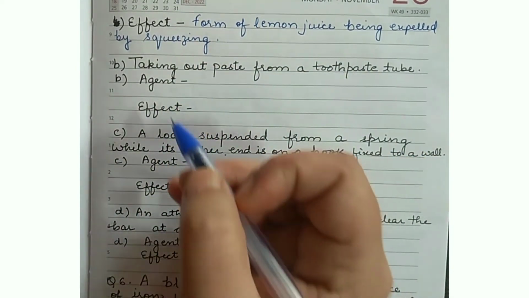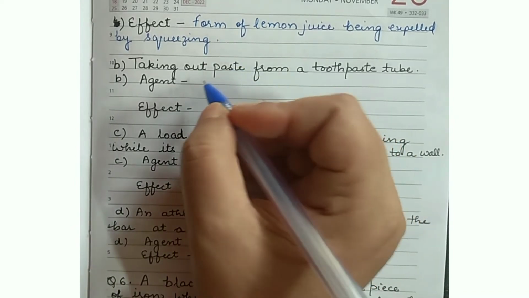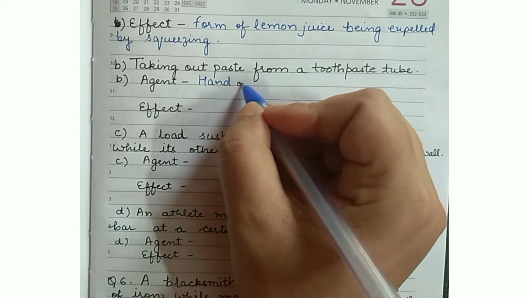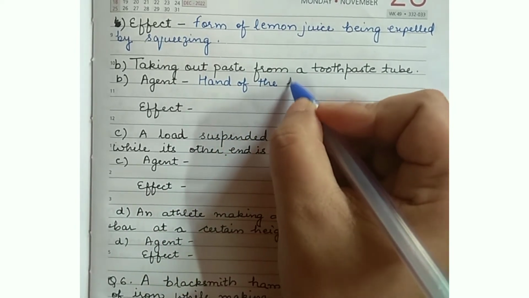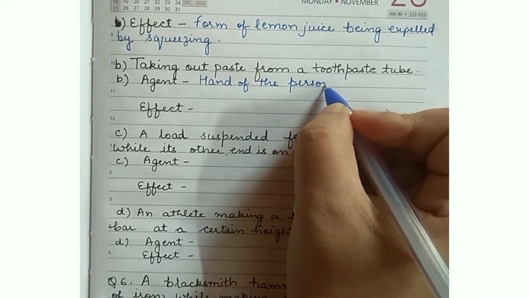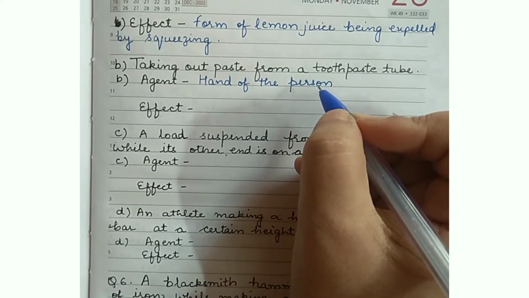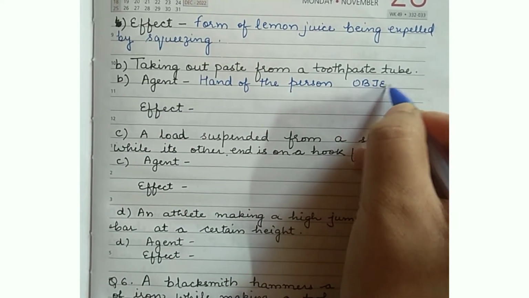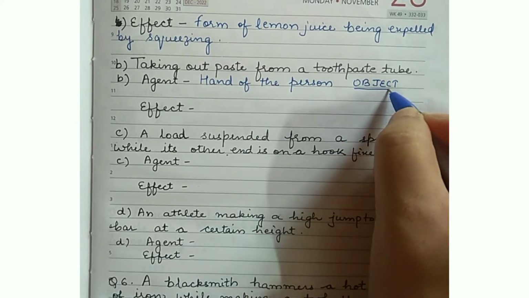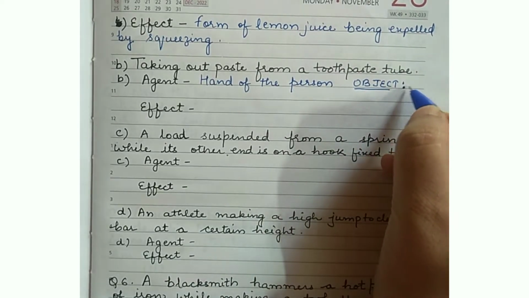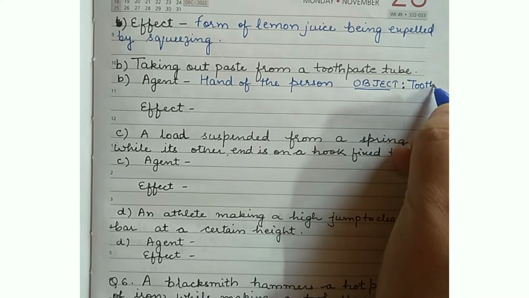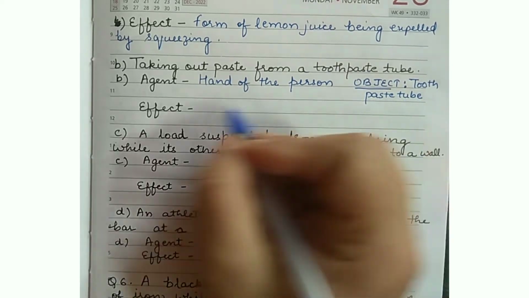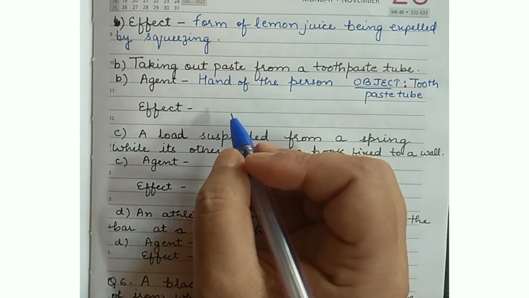squeezing. Taking out paste from a toothpaste tube, agent is now here hands, because we are using hands to do this. Okay, hand of the person is the agent. And what would be the object? Object is here obvious, very simple answer, toothpaste. Okay, paste tube is the object. And what about effect? The paste comes out. Very simple.